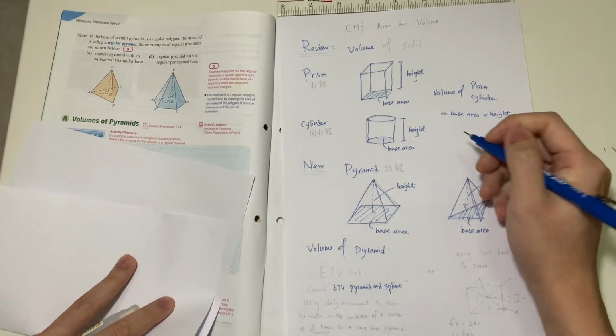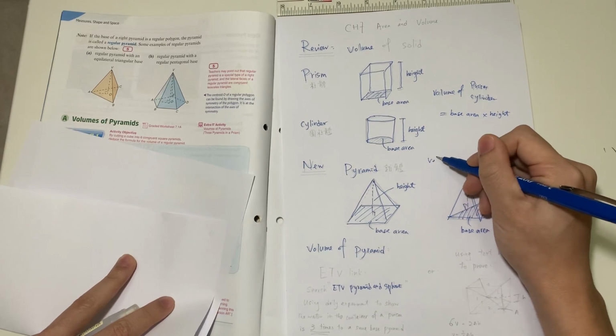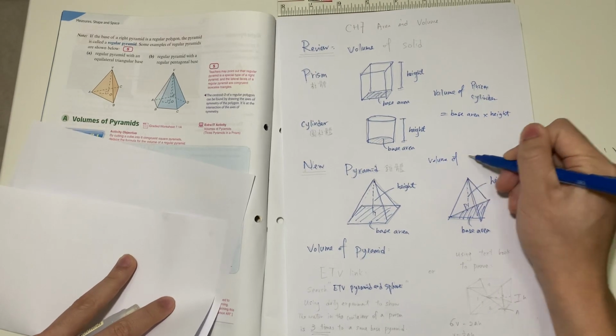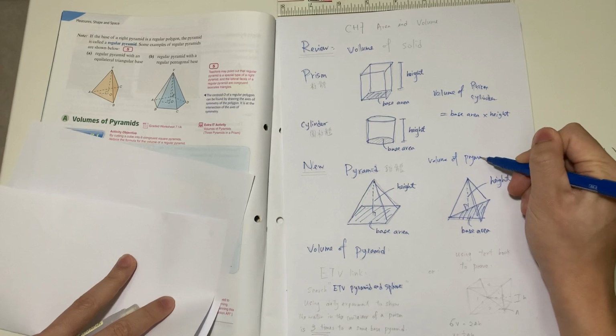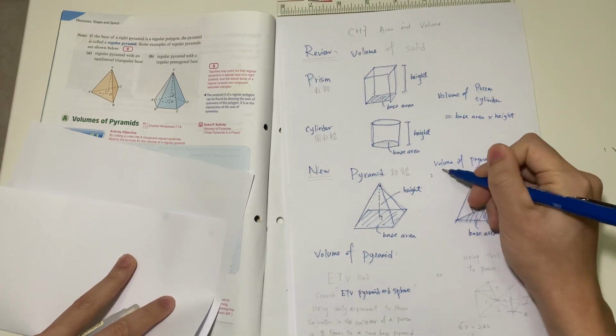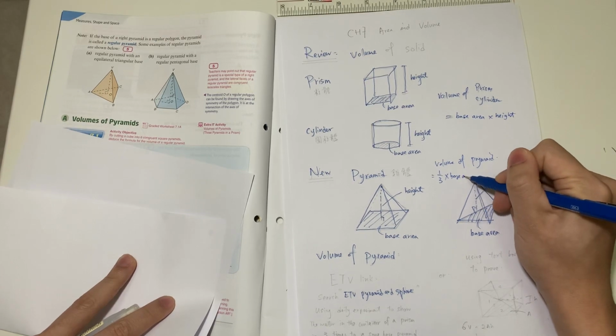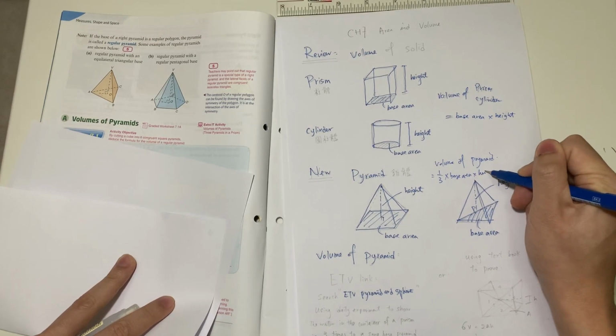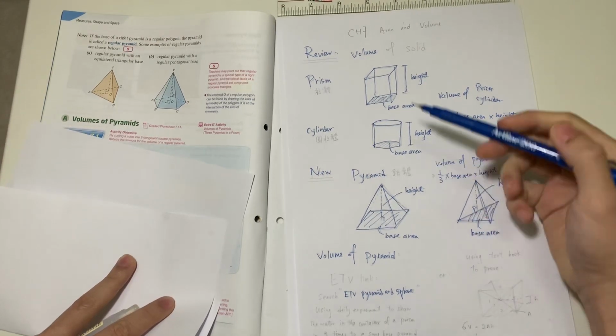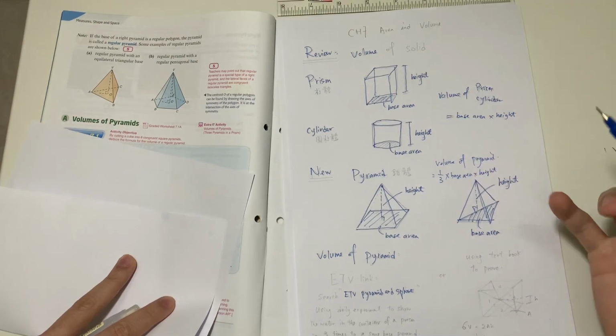So we get the formula of the volume of the pyramid, which is 1/3 times base area times height, because the relationship between these two is 3 times.